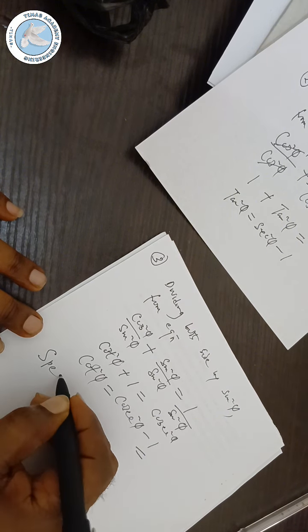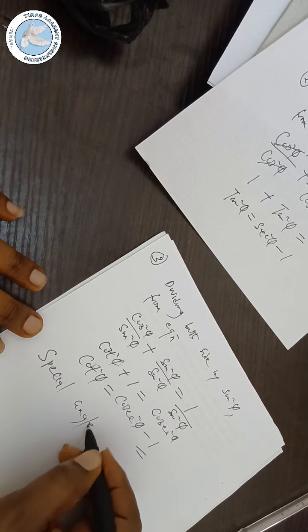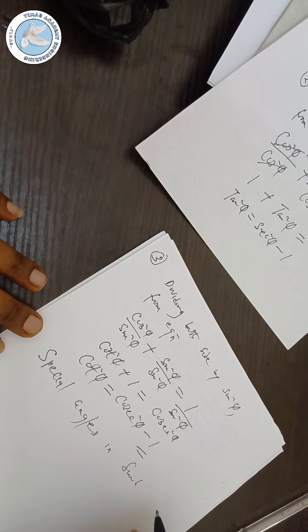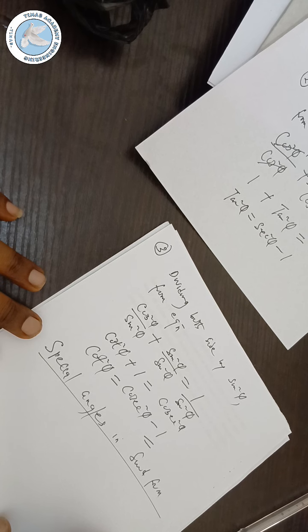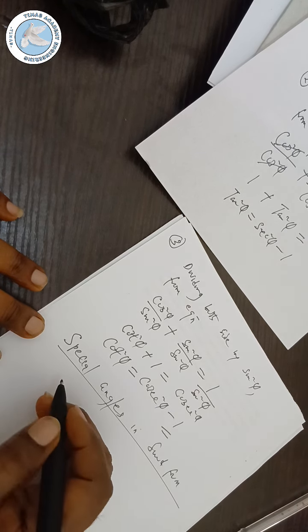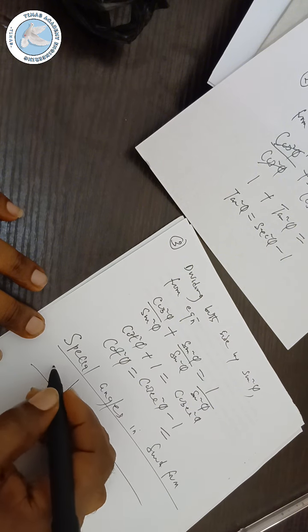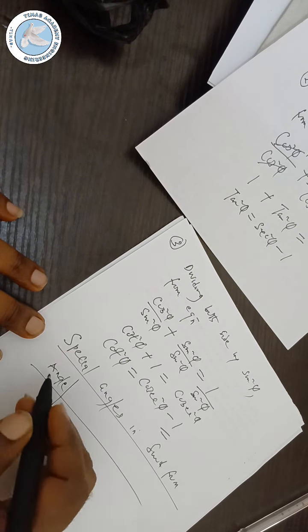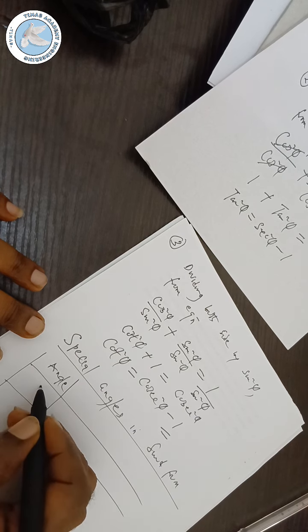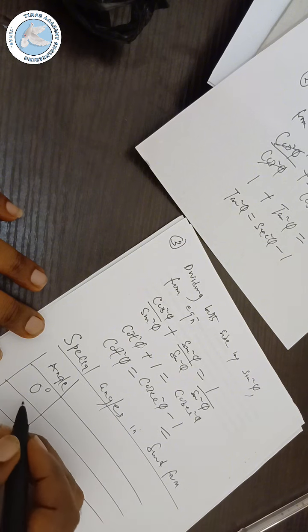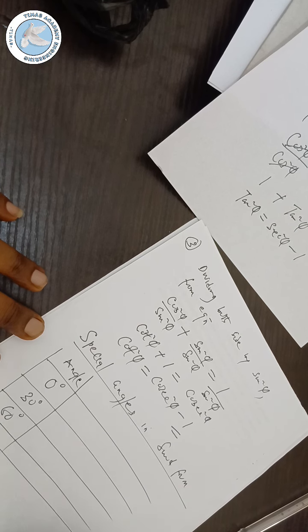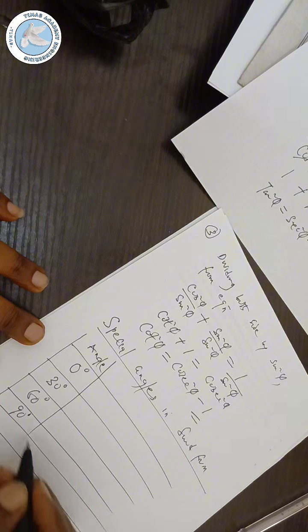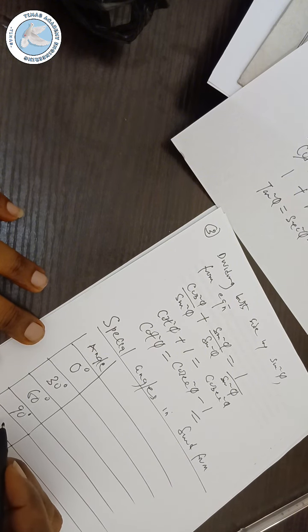And we also want to introduce what we call special angles, in short form. We have these special angles: 0 degrees, 30 degrees, 60 degrees, 90 degrees, and 45 degrees.